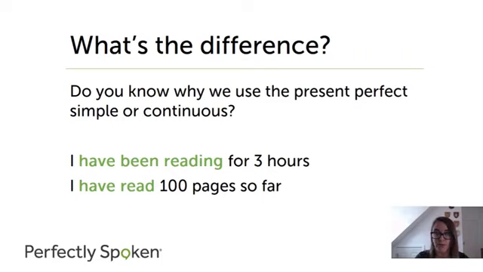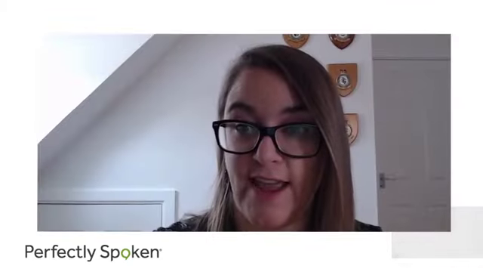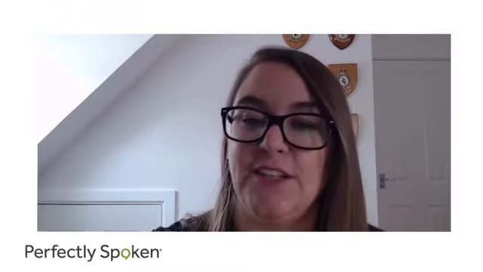Hopefully you will all say the first one, because with the ing you can see it's a continuous tense. I have been reading. What's the difference? I have been reading for 3 hours and I have read 100 pages so far. If you think you know, just make a note of why and we will find out together.